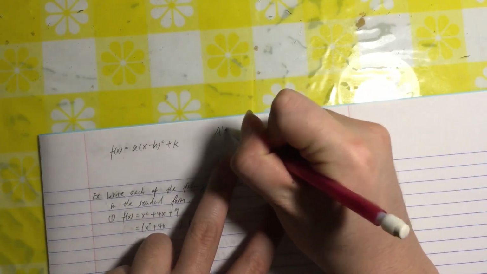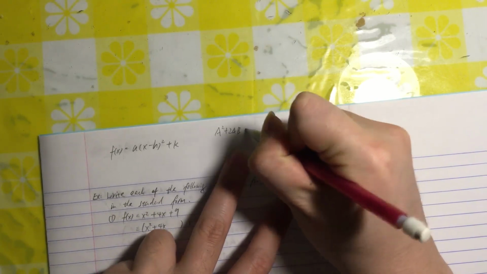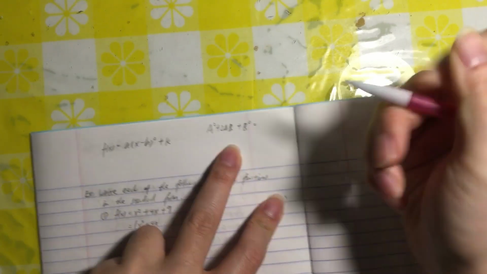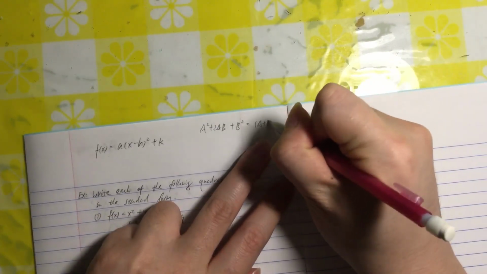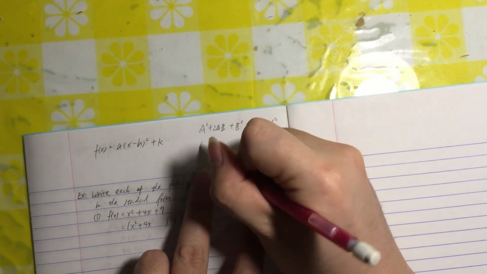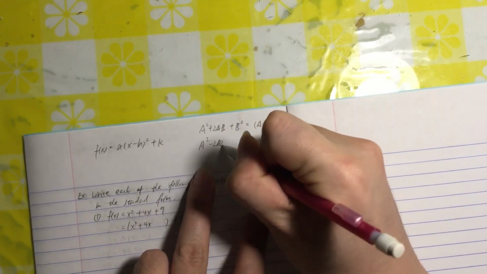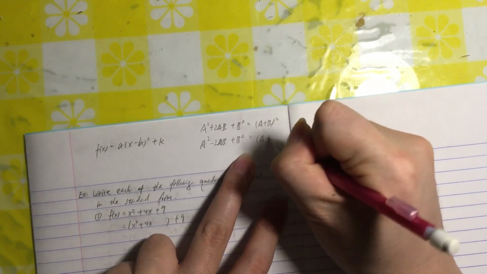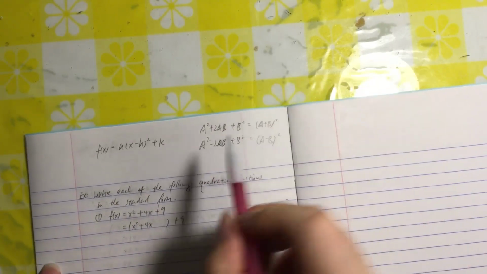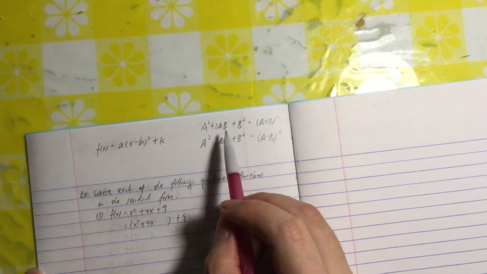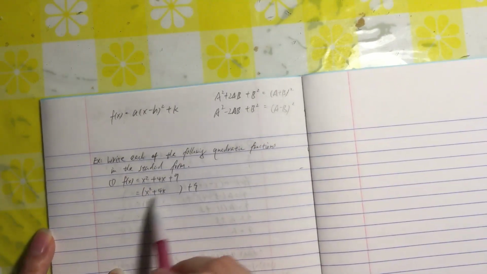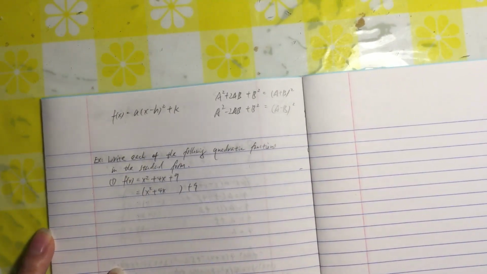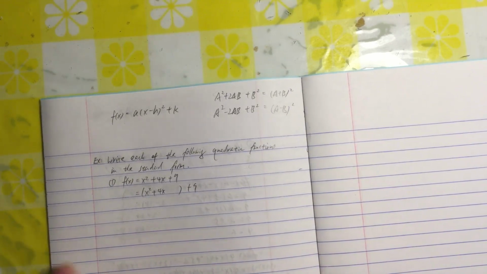It's either a squared plus 2ab plus b squared, that equals (a plus b) squared, or a squared minus 2ab plus b squared, that equals (a minus b) squared. They are called perfect square trinomials. We try to add a term here to make this a perfect square trinomial. So what can we do here?